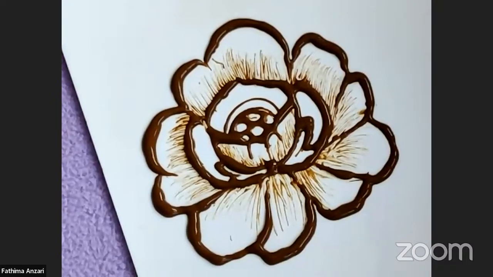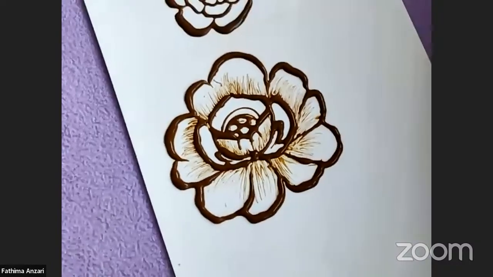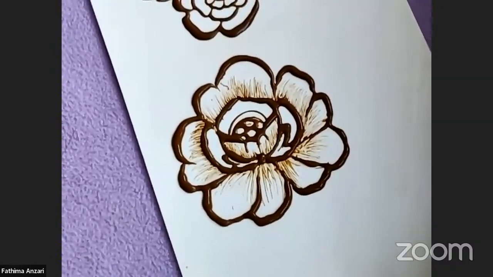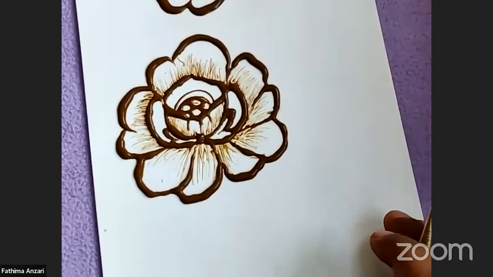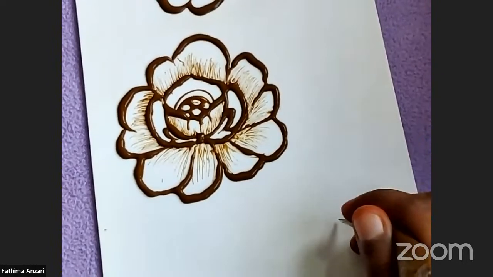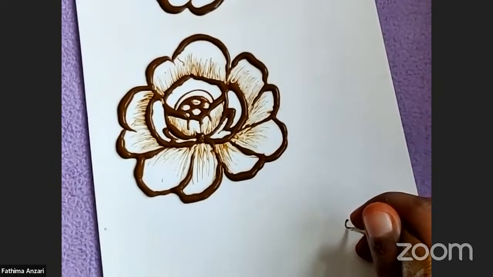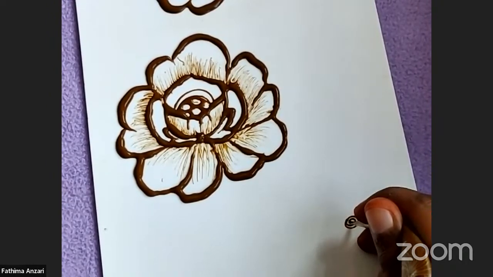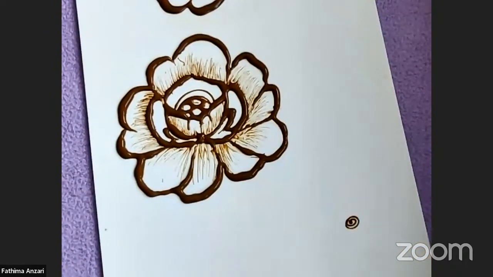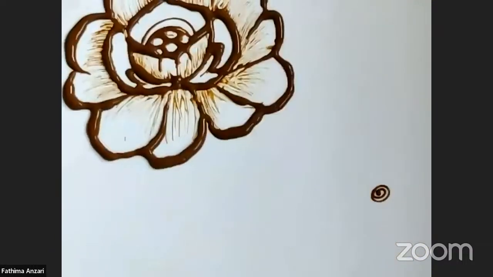Now coming on to the next one. Moving on, I'll do a rose flower. There is very little space, so yes, that is what we will do. So here we'll do it. First of all, I'm giving a small swirl. Okay, this is a rose, so we'll start with a swirl.